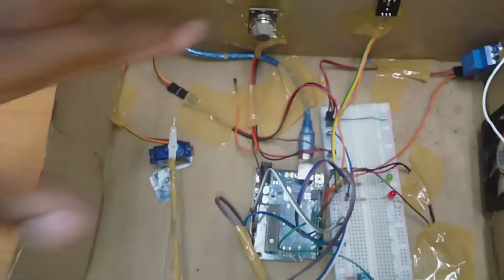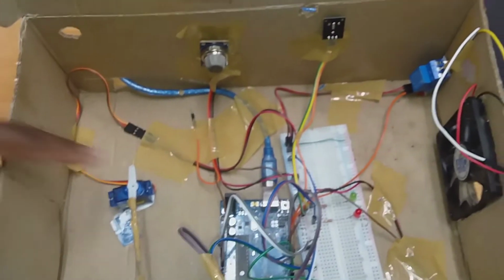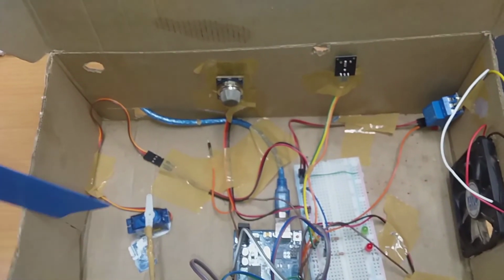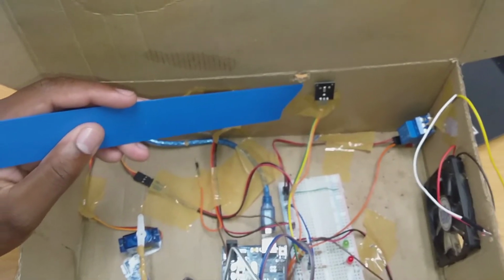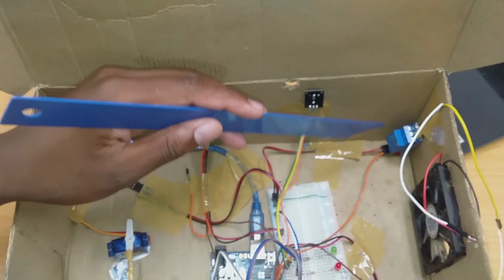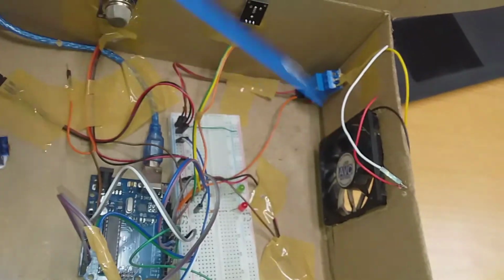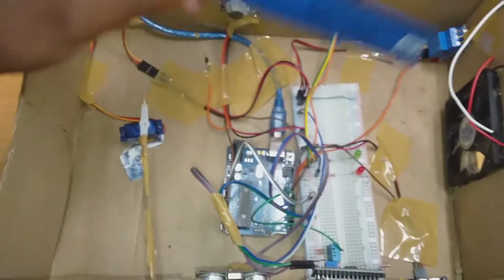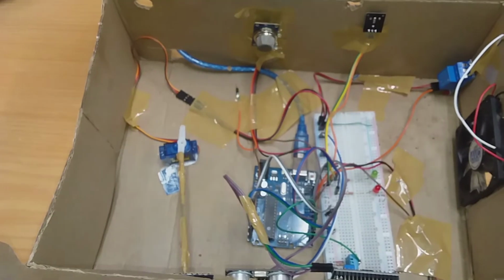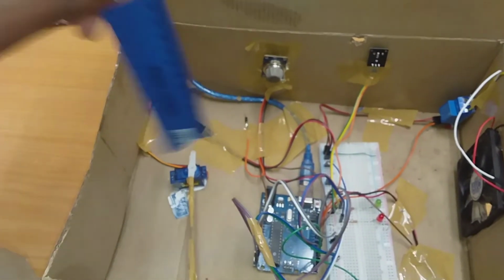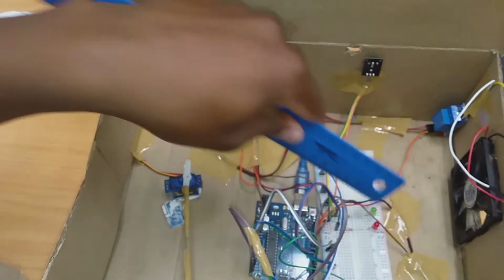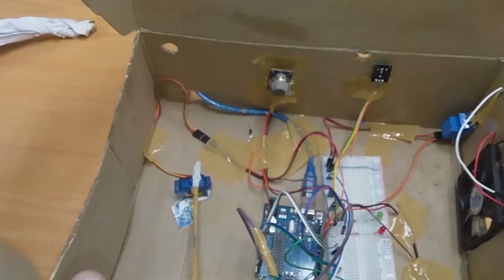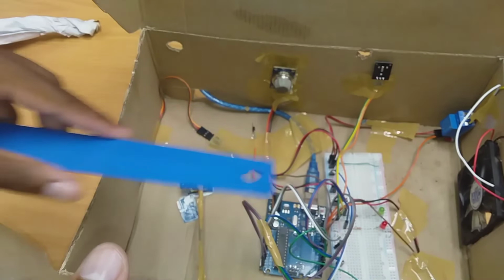As you can see, here are the connections of the project. This is the servo motor, the smoke sensor, and here is a buzzer, and this is a relay that is used to trigger the fan whenever there are high temperatures. And then these are the LEDs. The green LED is used if the circuit is working well, and you will see it lighting up. And this red LED is used when there is smoke detected.